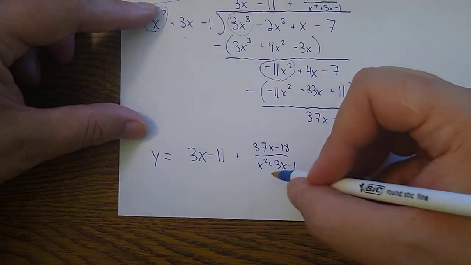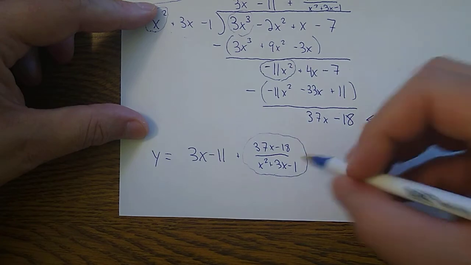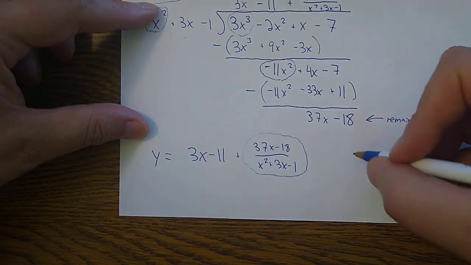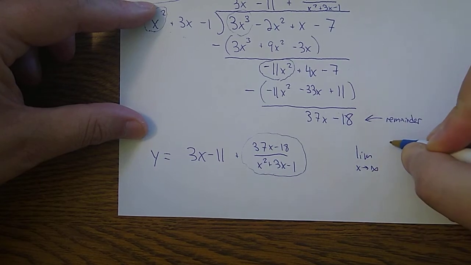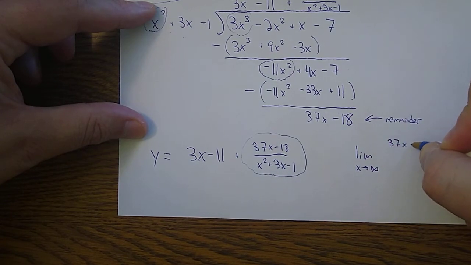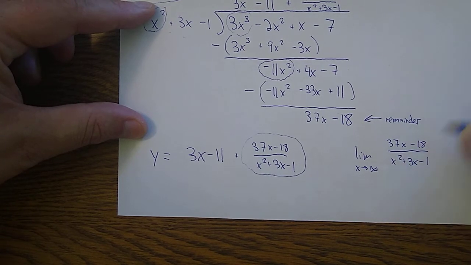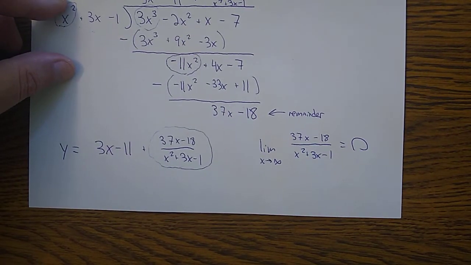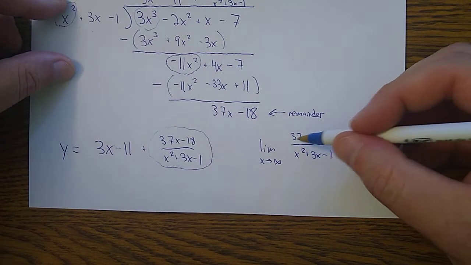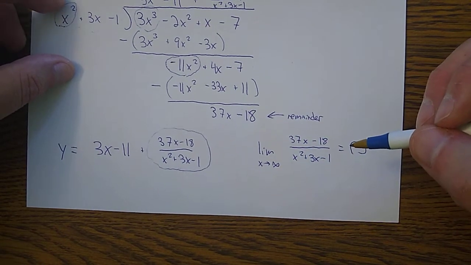And guess what? This goes to 0 as x goes to infinity. The easiest way to see this is to just say that the degree on top is smaller than the degree on bottom.